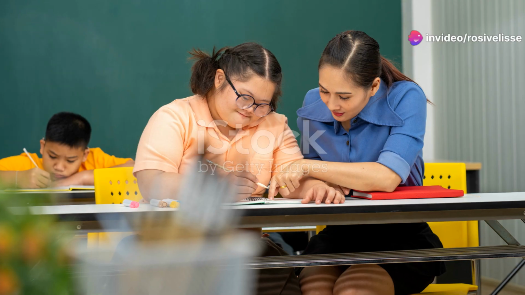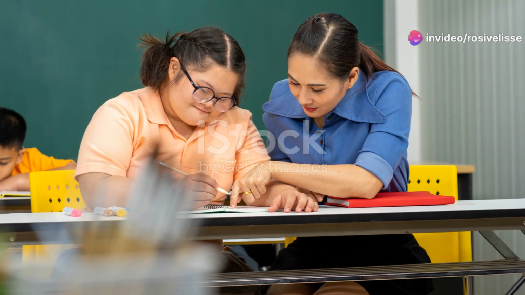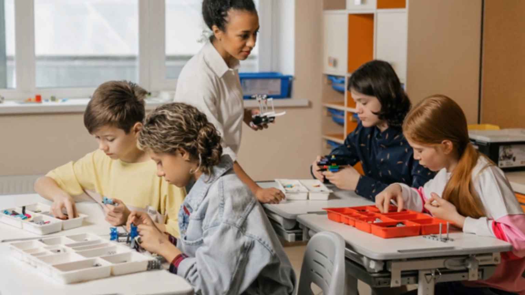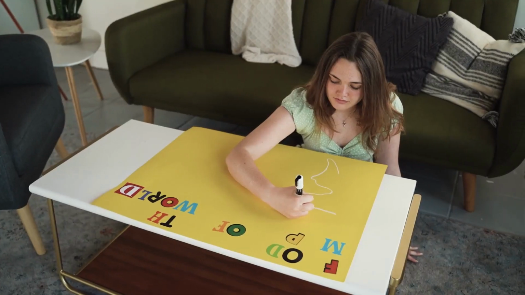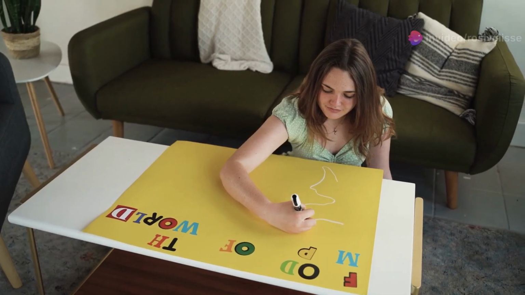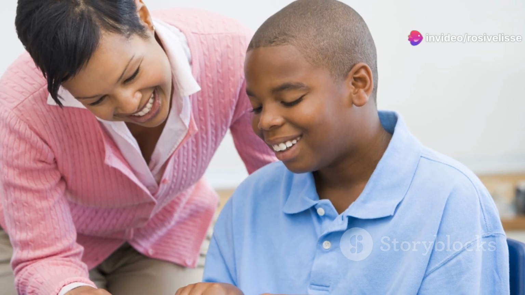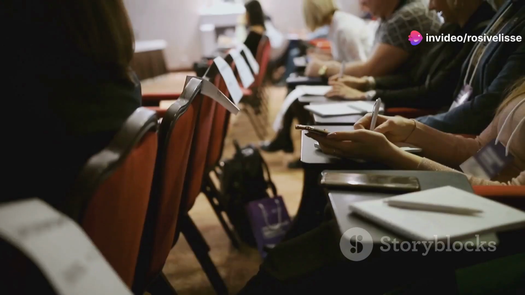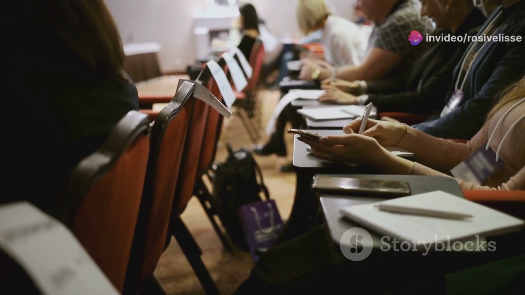Section 4. Every student, a unique puzzle piece. In the world of education, one size does not fit all. Each student comes to us with their own unique strengths, challenges, and learning styles. That's why individualized instruction is not just important, it's essential. Assessments play a crucial role in this process.